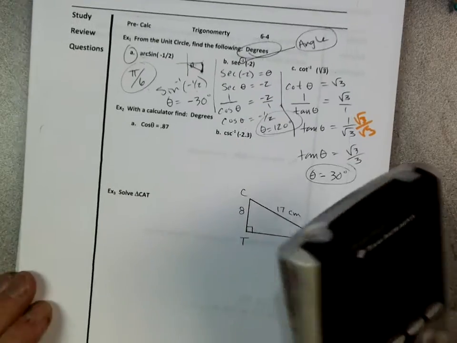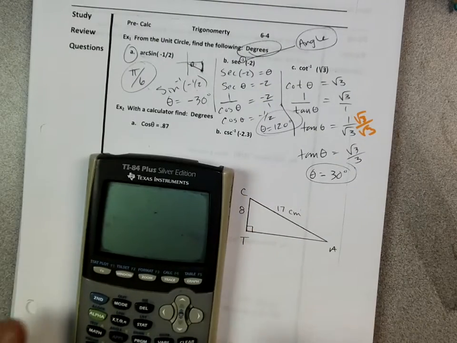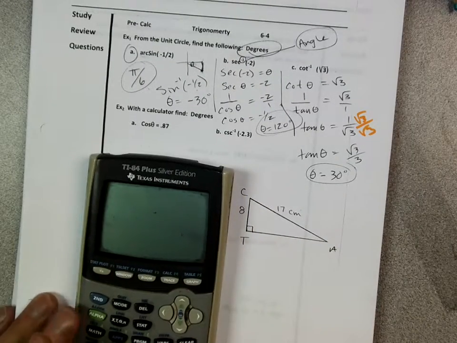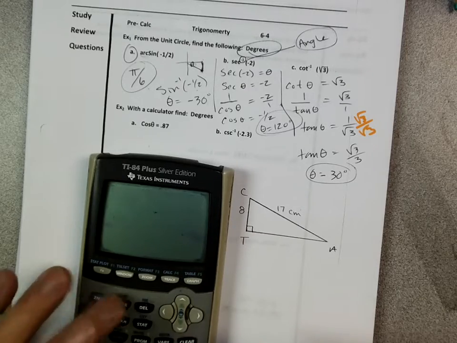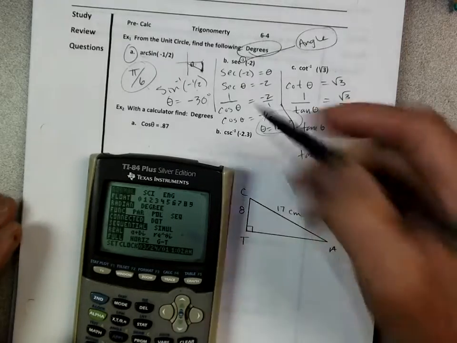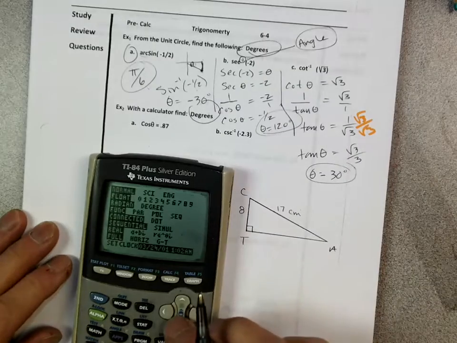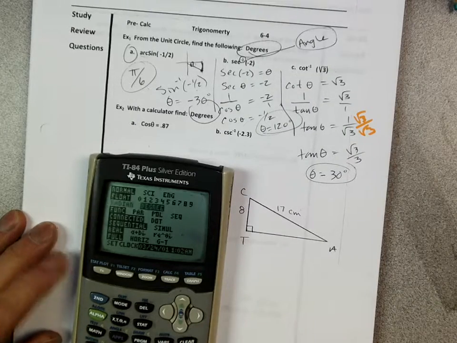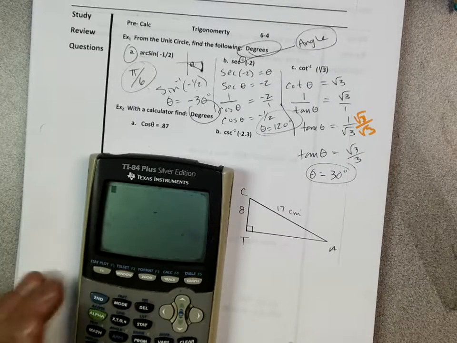So, let's do this one on a calculator. Cosine of 0.87 in terms of degrees. It's just super easy. There's nothing hard about this one. This is just a matter of pushing buttons. Degree mode, though, got to make sure, because if it says degrees, I'm going to go to degree mode first, right? And then I'm going to go just 0.87.